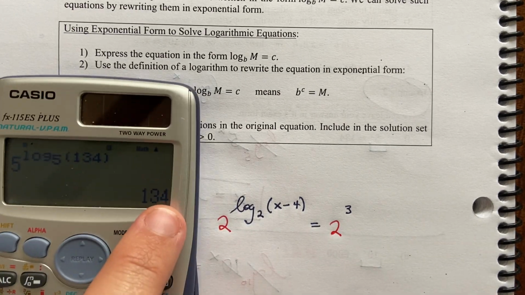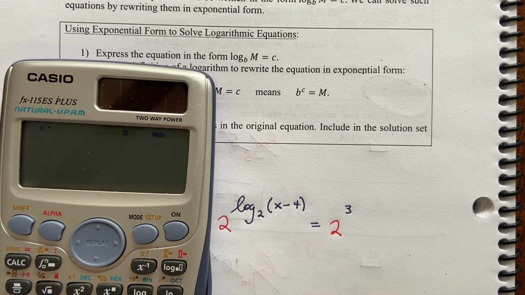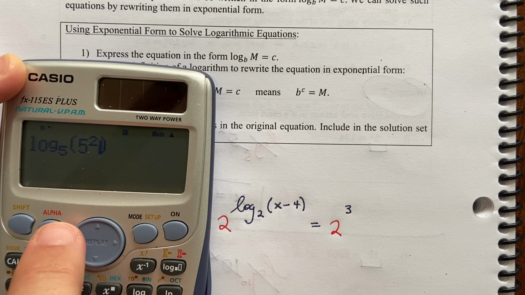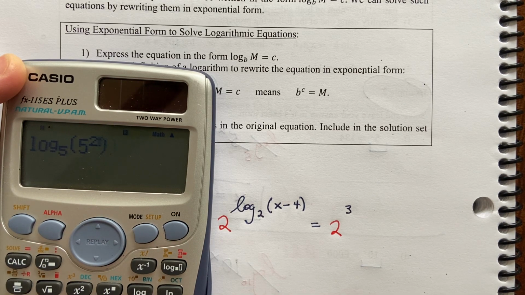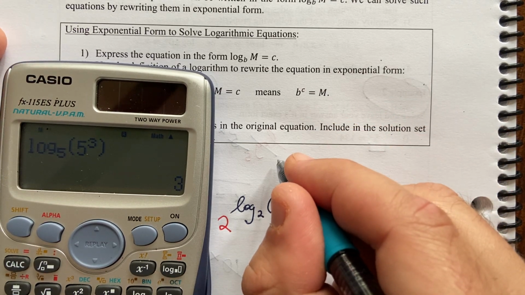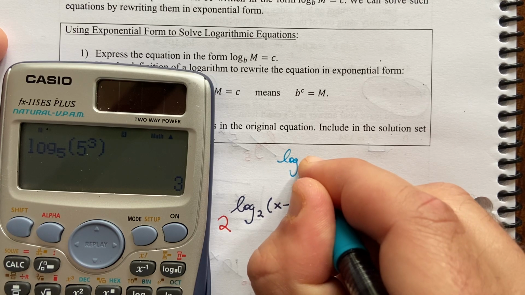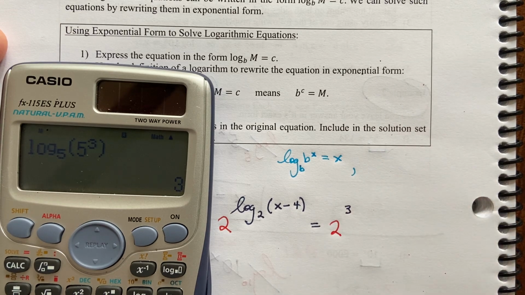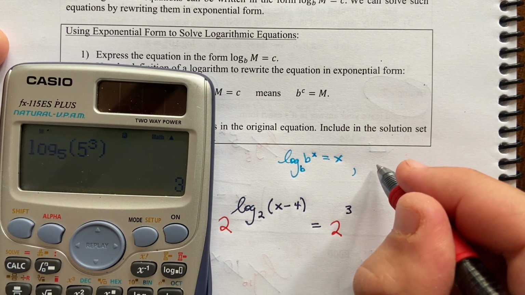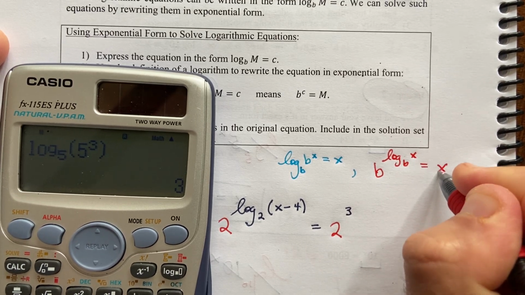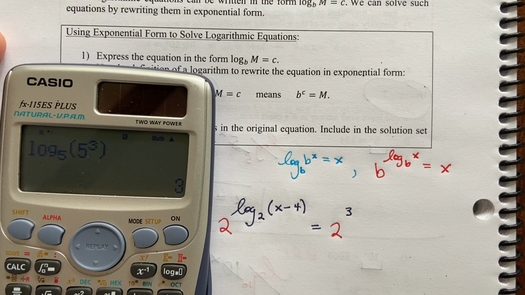There's another property that's kind of the same but opposite, right? I was before going log base 5 of 5 squared, and I would get a 2. Log base 5 of 5 cubed, and I get a 3. This property, right, we were using this one that says if you have log base b of b to the x, you just have x. There's another one that says if you have b raised to the log base b of x, you also just have x. And that's the one we're going to use here.